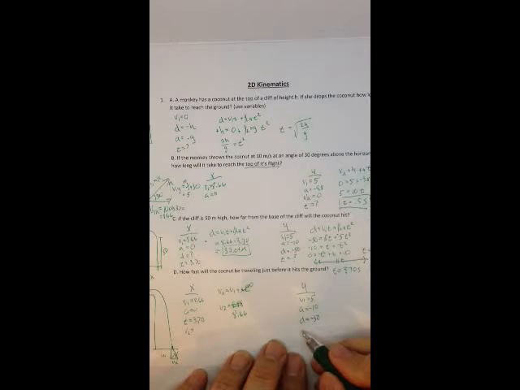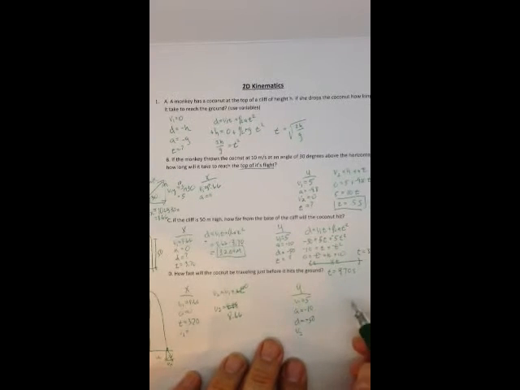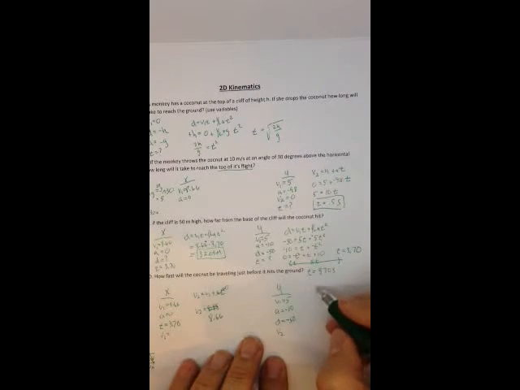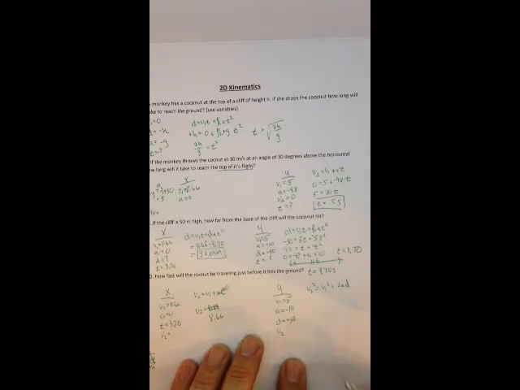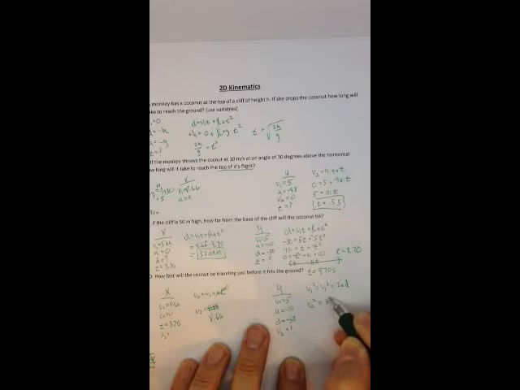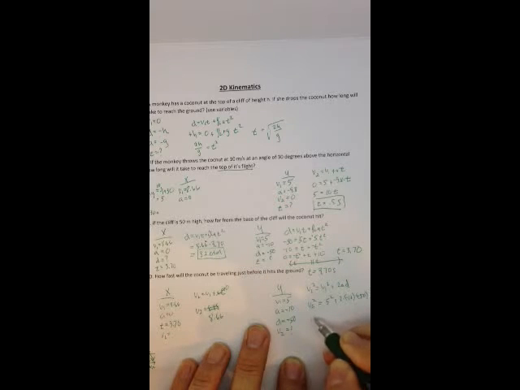On the y side, I'm going to actually have to solve for v2, and that uses a different equation. My last equation is v2 squared equals v1 squared plus 2ad, and I know that v2 squared, which is what I'm looking for, is equal to 5 squared plus 2 times negative 10 times negative 50. And then I get v2 equals 32.02.